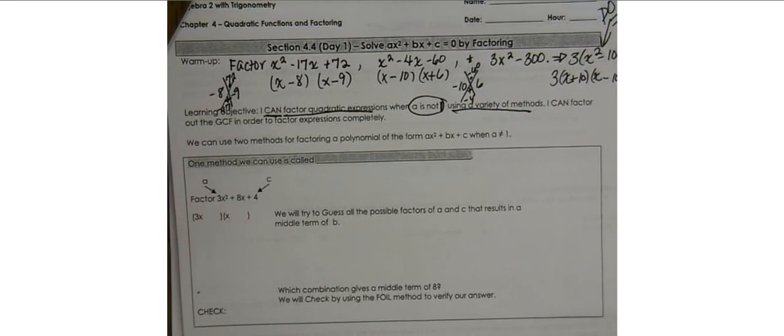The main ones that we're going to use in this class are guess and check and another method called X-box. There does exist X to grouping as well, or using the distributive property backwards. I'm open to multiple ways. The approach that I strongly encourage and urge you to use is the guess and check method, and we're going to talk about that in a moment.